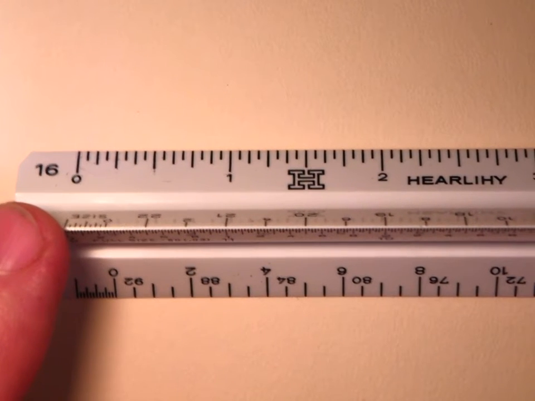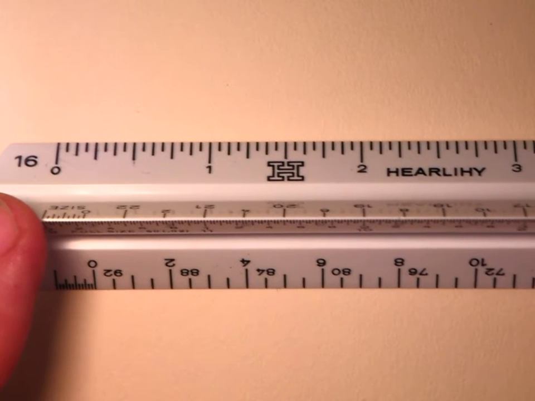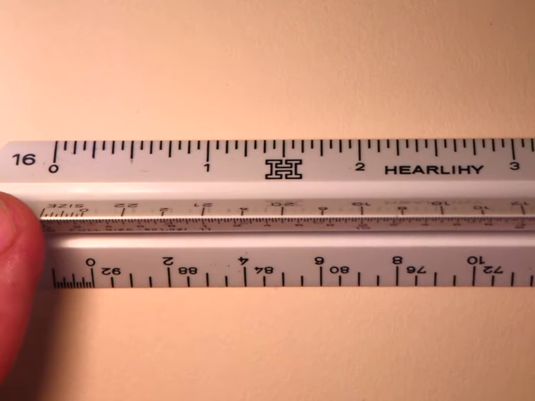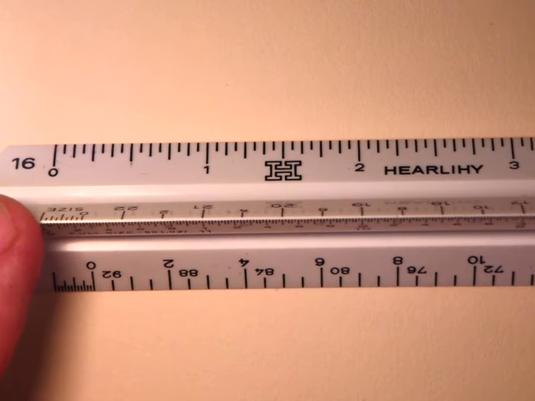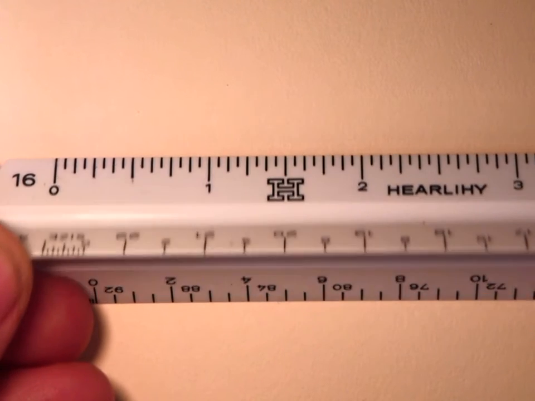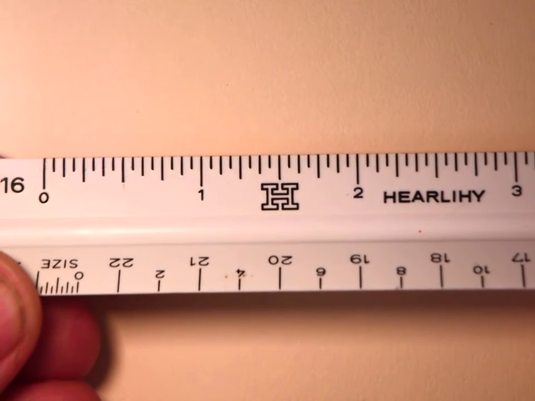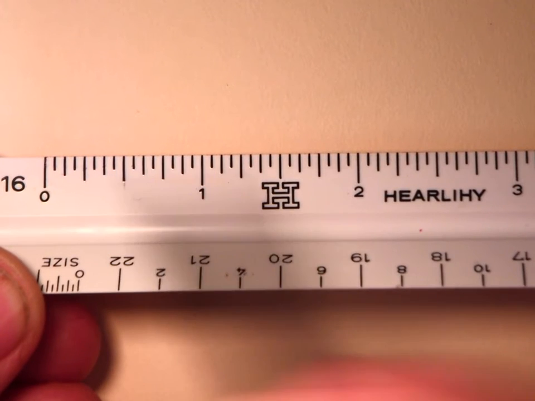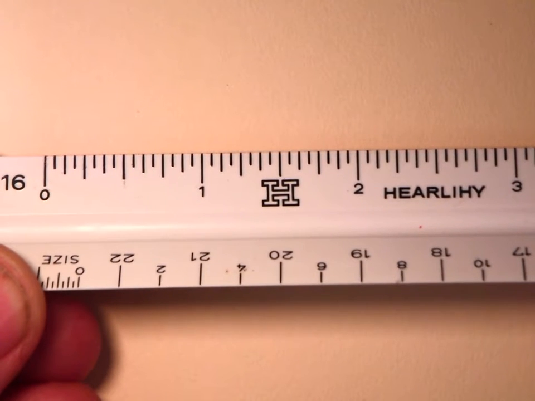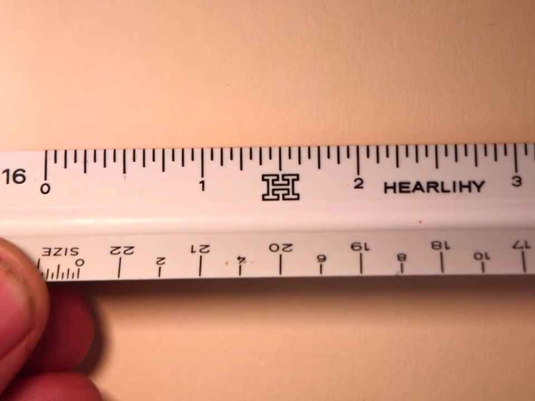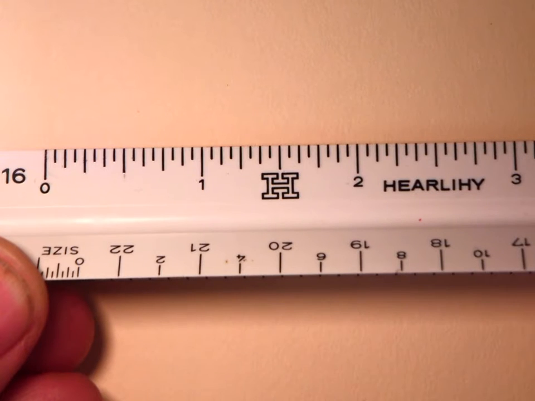Now you probably recognize this if you were born or went to school in the United States or England. This is based on the English measurement system, and you probably called it a ruler as you were in school, but this is not to be really called a ruler. It's to be called a scale, and this would be the full size scale. Now this tool itself is called a triangular scale.